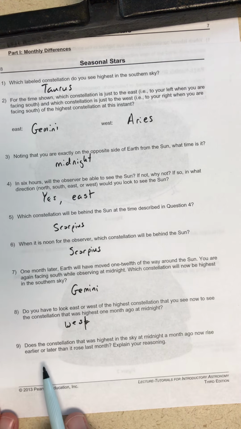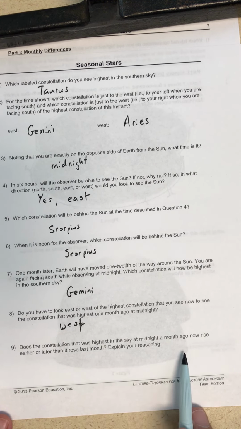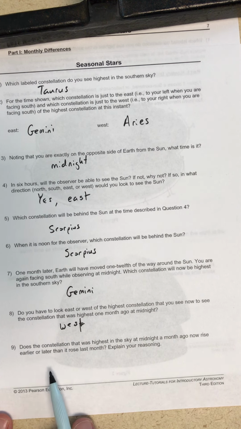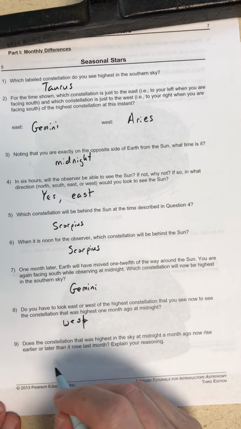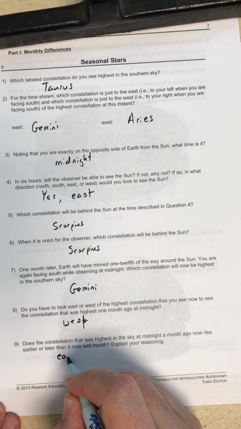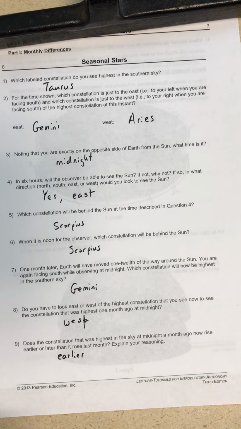All right. Does the constellation that was highest in the sky at midnight a month ago now rise earlier or later than it rose last month? It is going to be rising earlier. And this is how we get different seasonal stars.